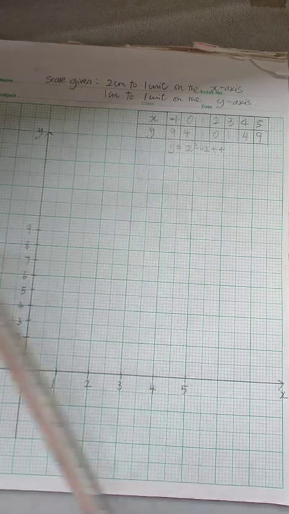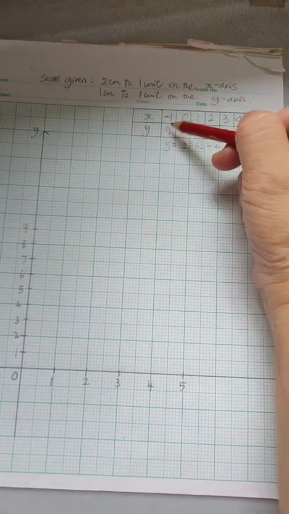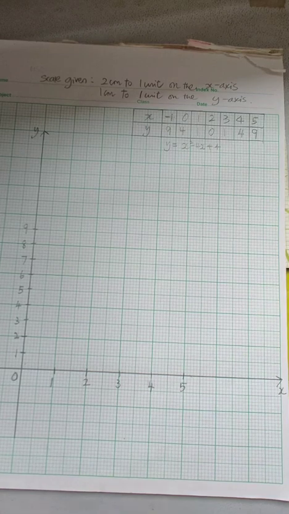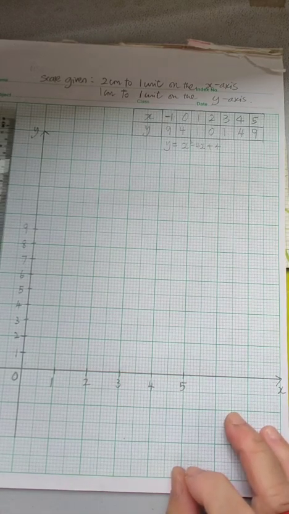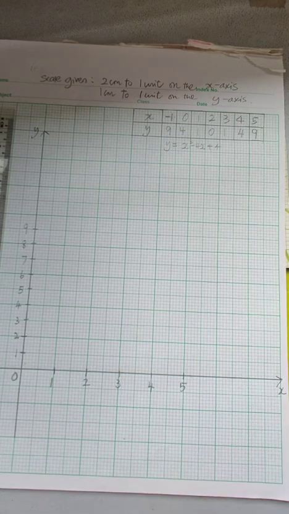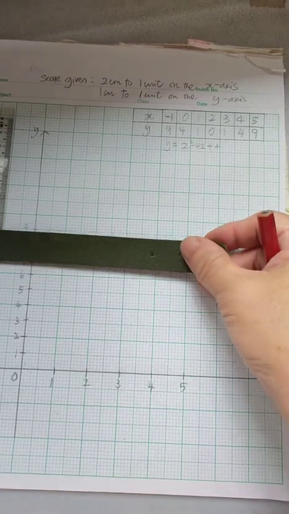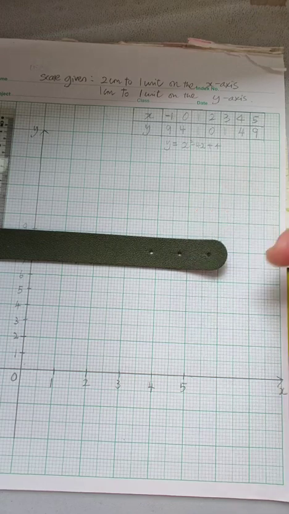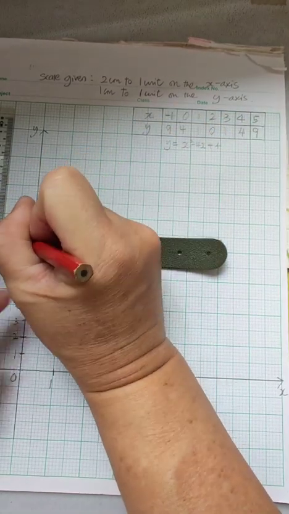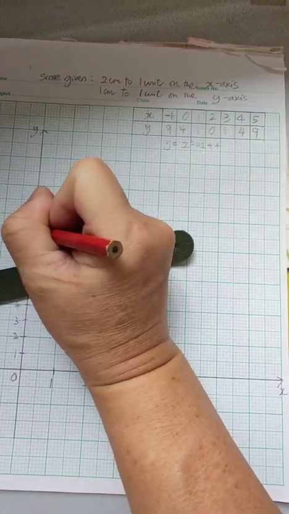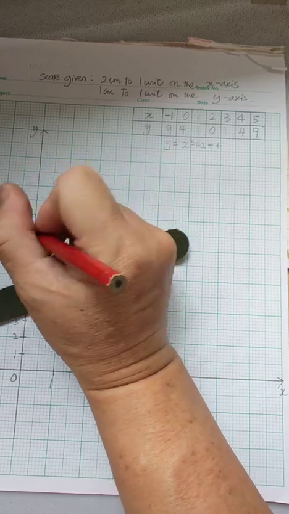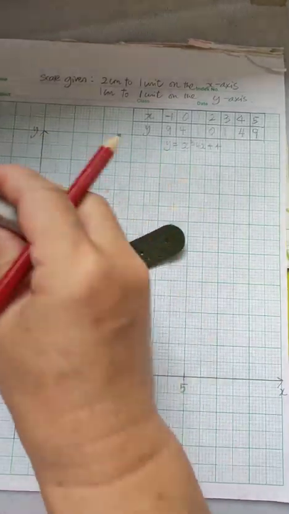Okay, right, so the first point is (-1, 9). So -1 means x is equal to -1. So this is the line x equals -1, and then if you have another ruler, y equals 9 will be like that. Can you see that the intersection point is here? So that point is (-1, 9). Okay, so use a little cross to represent the point.